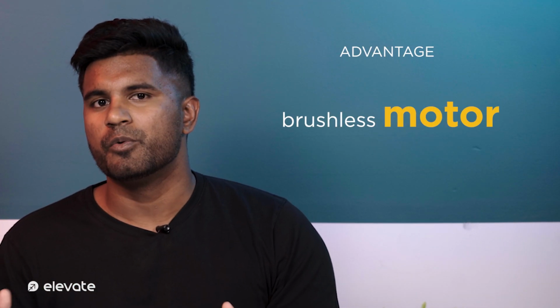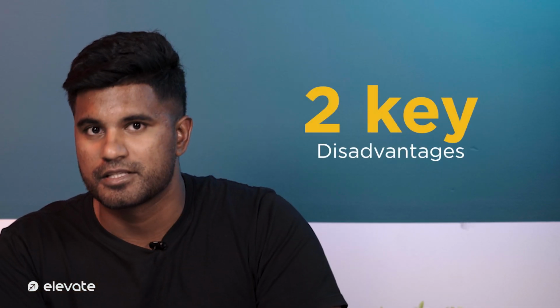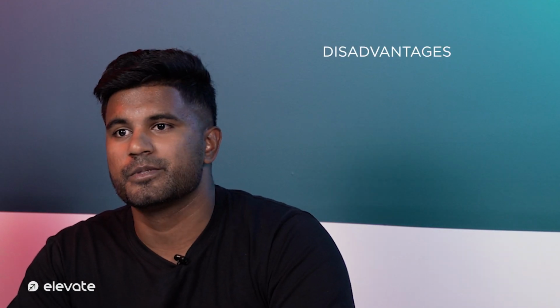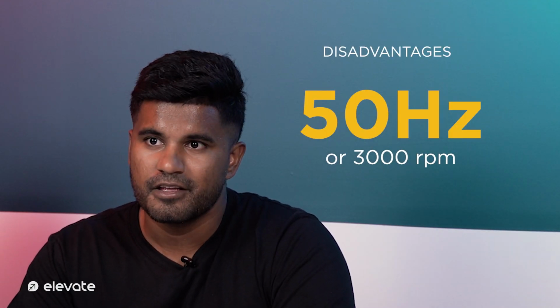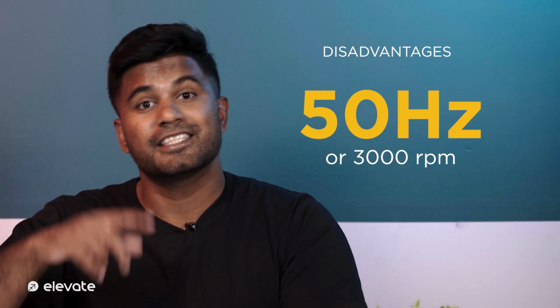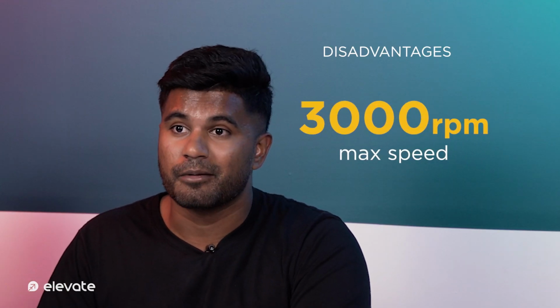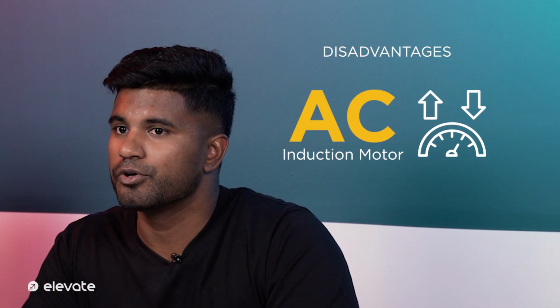Now, whilst it is advantageous to have a brushless motor which decreases friction-related wear and tear, there are 2 key disadvantages to discuss. Firstly, given that the frequency of AC current is 50 Hz, the maximum speed that the motor could ever rotate at is 50 times a second, because that's how fast the external magnetic field rotates. This, in effect, is 3,000 RPMs, or rotations per minute. This limits its use to only very specific applications. Secondly, AC induction motors don't always rotate at the same speed. In fact, they vary slightly during its use. Let's talk about this now.